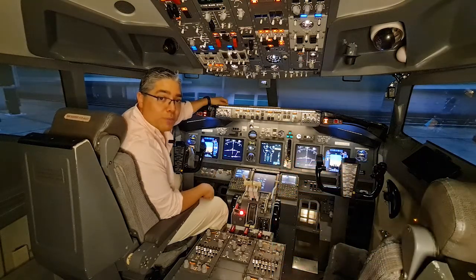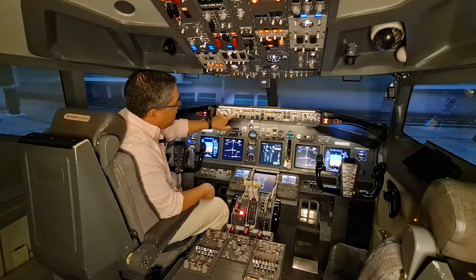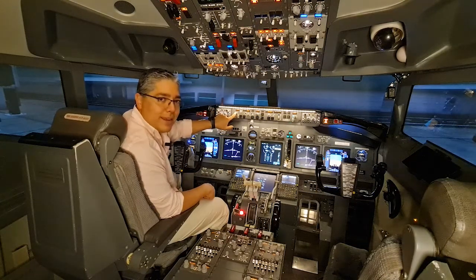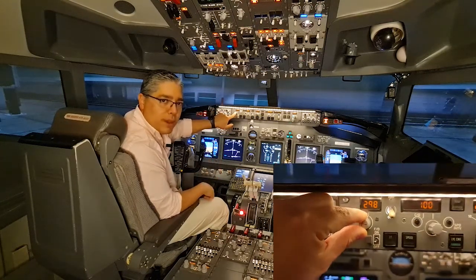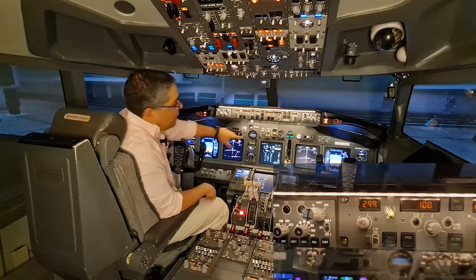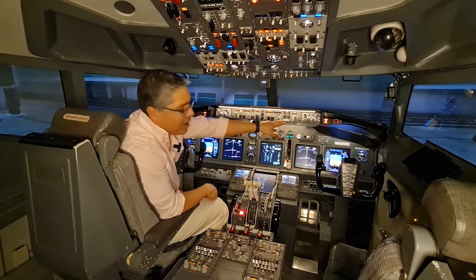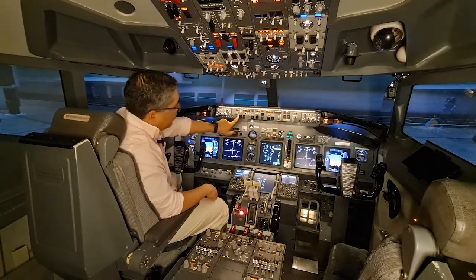Once the EFIS control panel is set, we'll move to the MCP, and we'll set the heading to 299, which is the runway heading in Dubai. Remember, we are taking off from 30 right, 299. And the first officer is flying this first leg, so his flight director is already on. And now I'll put this one on.